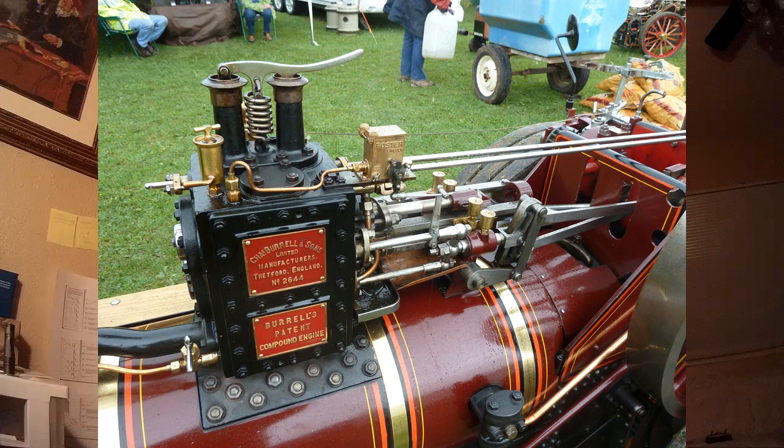Easy to maintain in situations where all you had was a small machine shop or a small facility. You could keep these engines running.